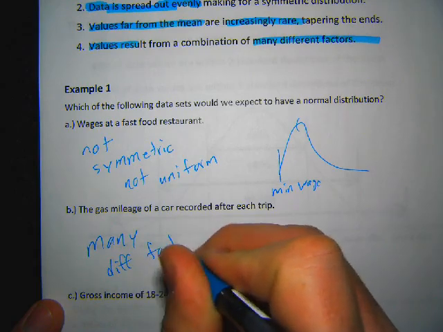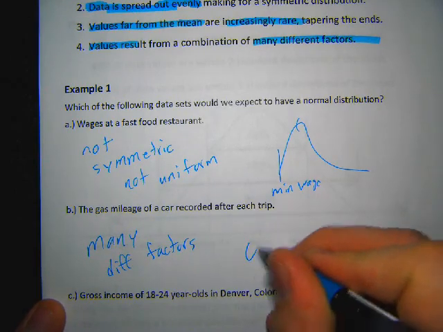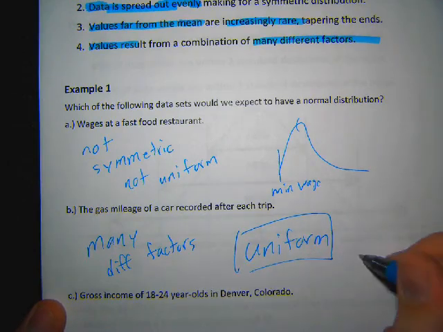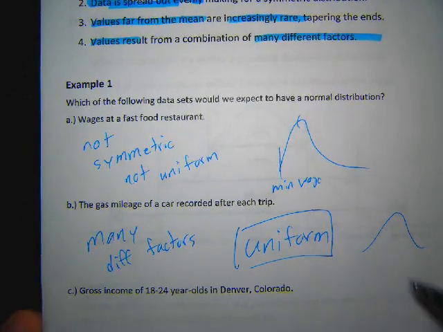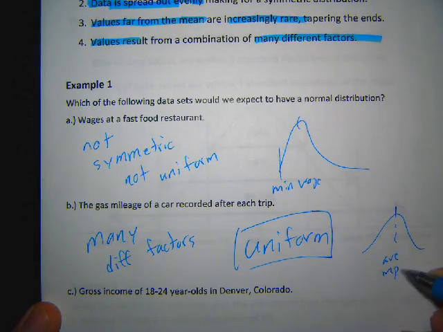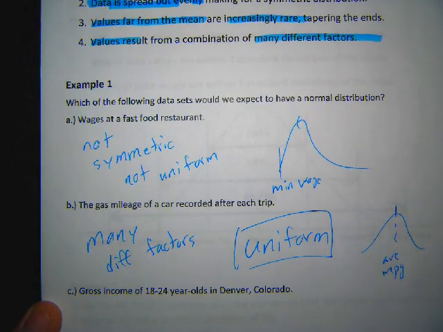There's no reason, I think, for this one to be not uniform. So we'd say this one is going to be uniform. We would have a nice bell shape for this. In the middle would be your average miles per gallon, but you're gonna have sometimes better, sometimes worse.